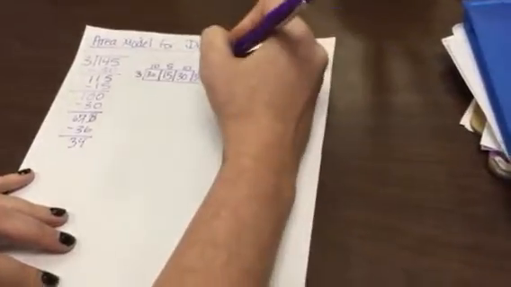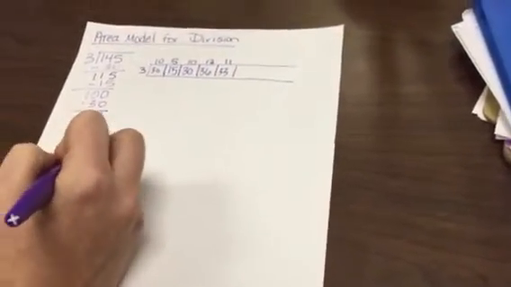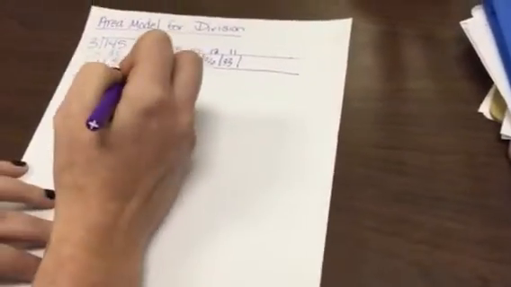So I'm going to pick 11 because I know that 11 times 3 is 33, and that gets me close to 34, but without going over. So when I subtract, I have 1 left. As long as it is less than your divisor, it is going to be a remainder. So over here I have a remainder of 1.